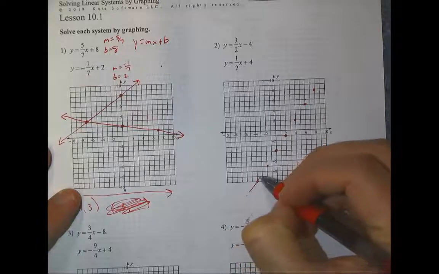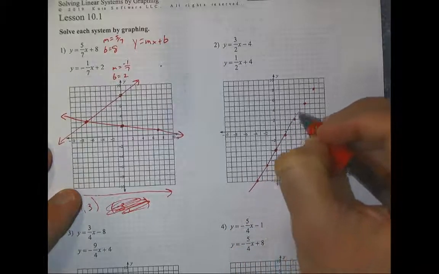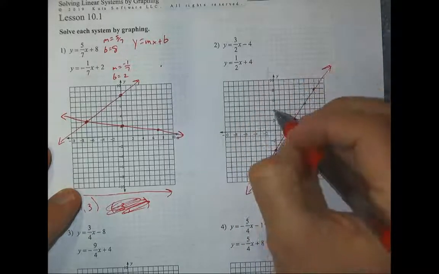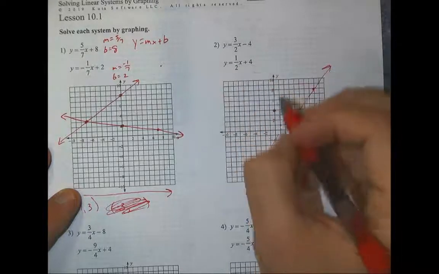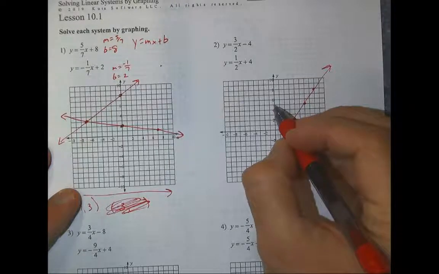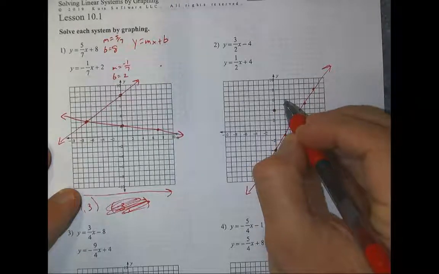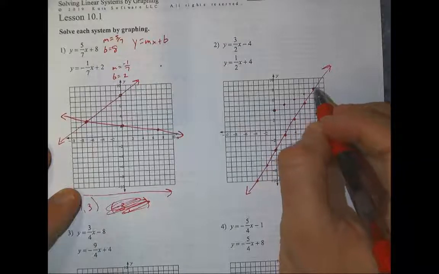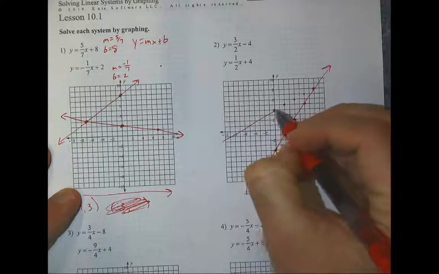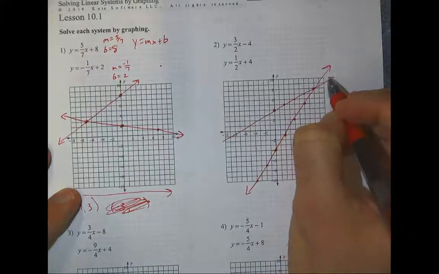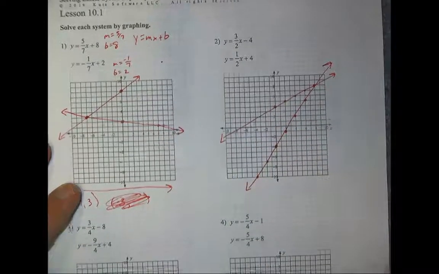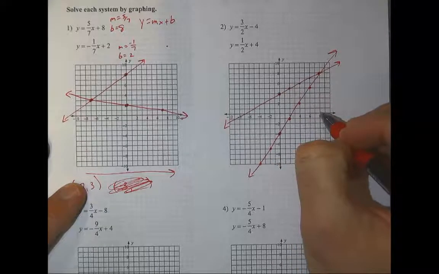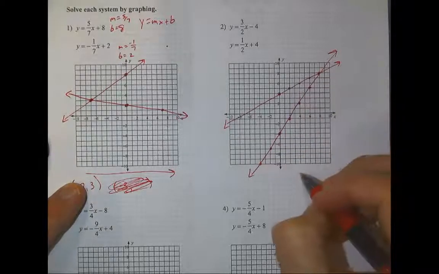I don't know where this other line is going to cross, so I'm going to make sure all those points are accurate. This one's starting at 4. It's positive. It's going up 1, and it's going over 2. Up 1, over 2, and again. So there's the intersection, so I'm not too worried about this part of the line. Right there is where they cross. So my answer is this point. X is 8, y is 8.